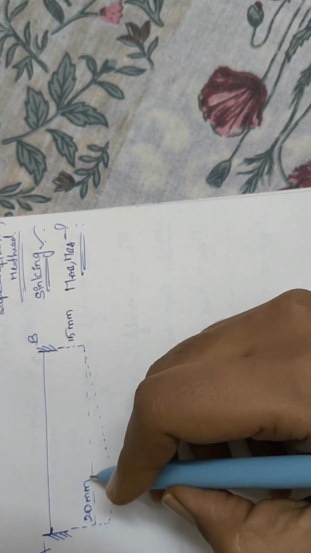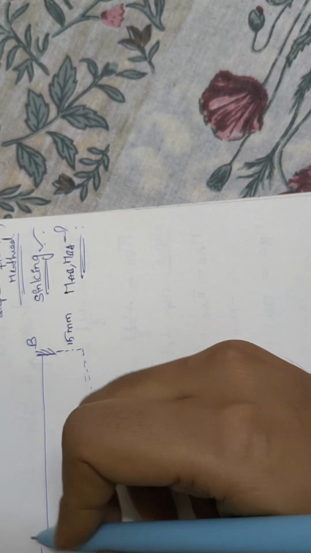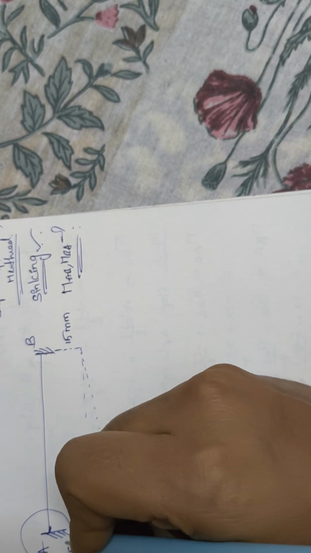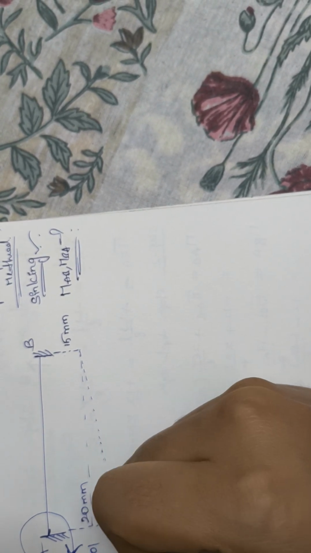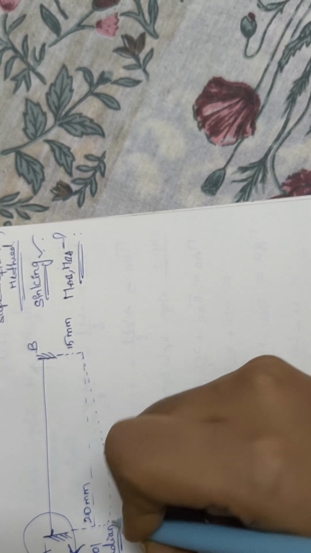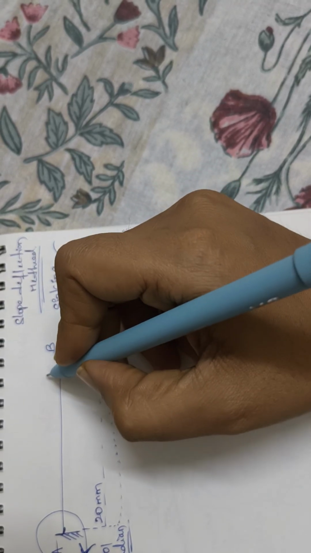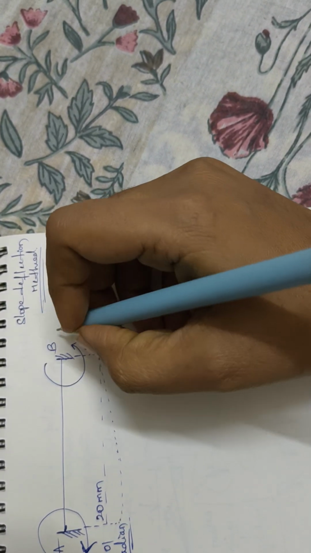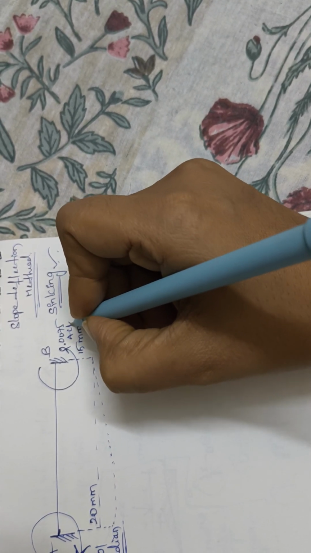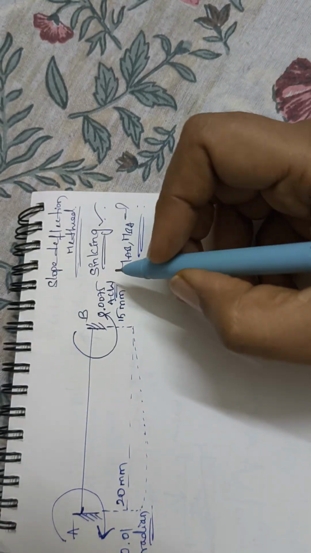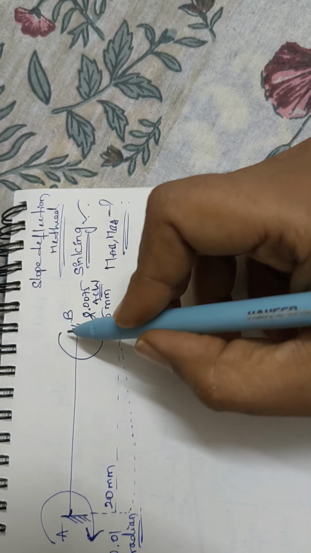And also, A rotates in the clockwise manner by 0.01 radians. And at B, it is subjected to anti-clockwise rotation of 0.0075 radians, ACW, meaning anti-clockwise direction.